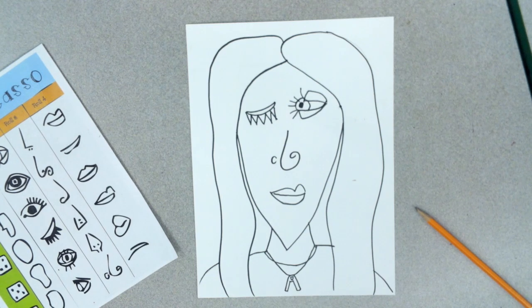Next week, we're going to be adding color, and we're going to be doing that using one single color like Picasso did, using a monochromatic color scheme. All you'll need is one crayon or one colored pencil. You could even do this with just regular pencil as well, if you don't have any access to different colors.